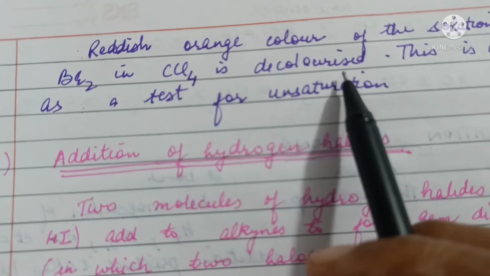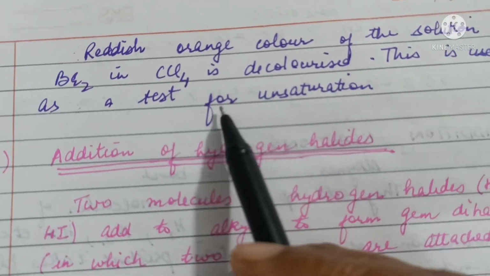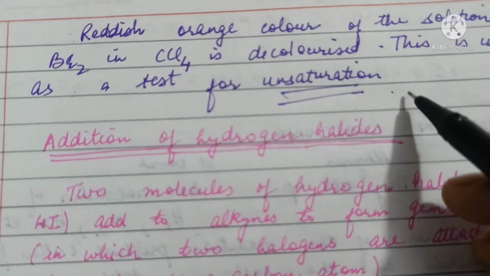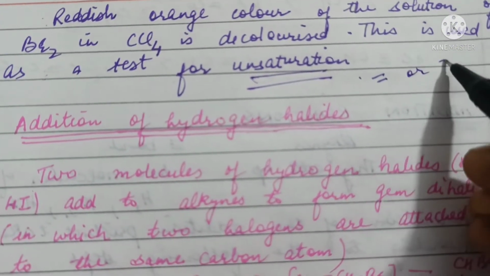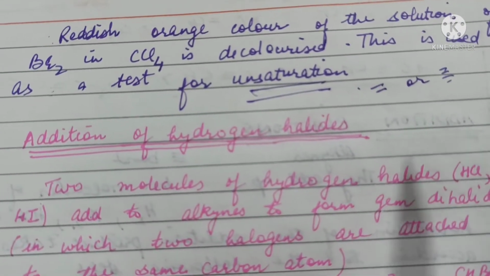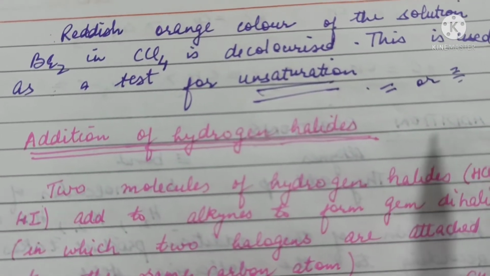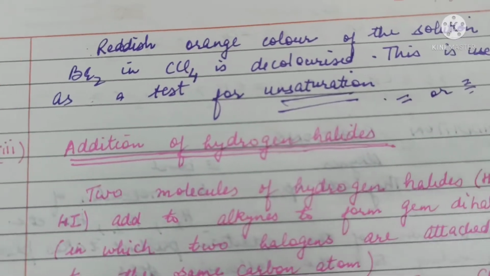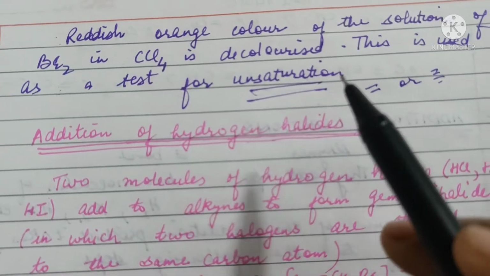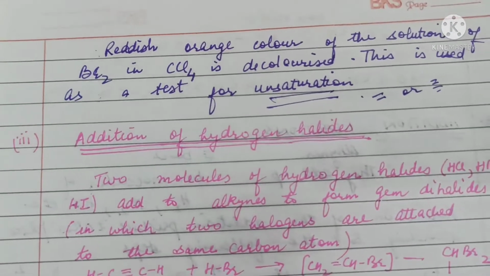It is decolorized. So this can be used as a test for unsaturation. That is, any compound containing a double or a triple bond, when it reacts with bromine dissolved in carbon tetrachloride, the bromine solution will get decolorized. If it gets decolorized, it means unsaturation is present, double or triple bond is present.